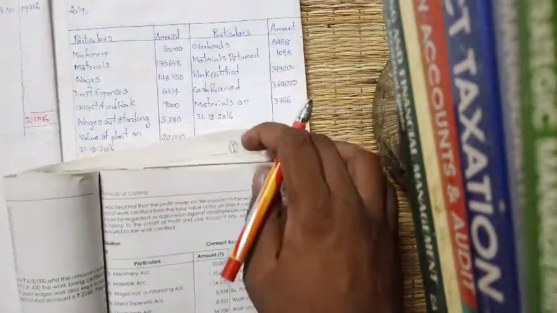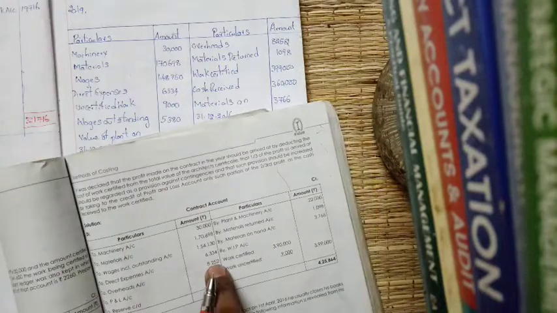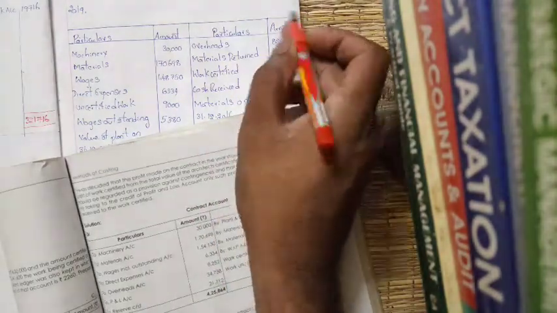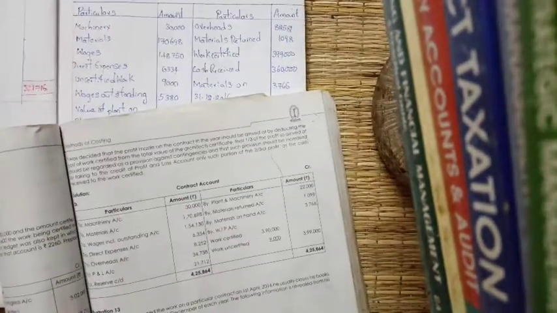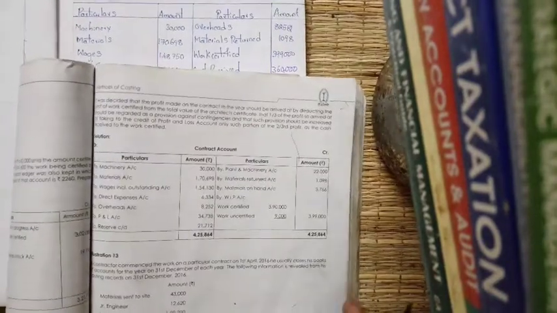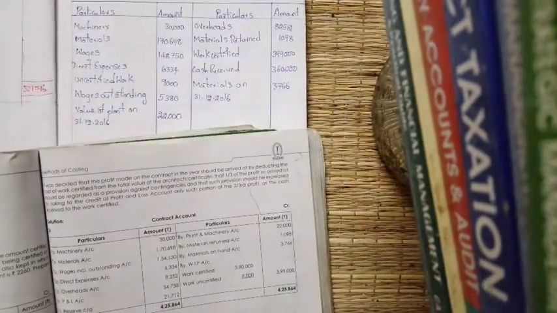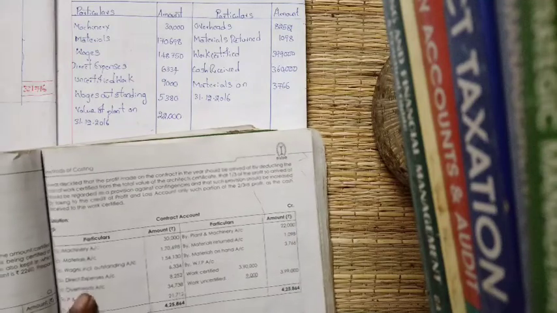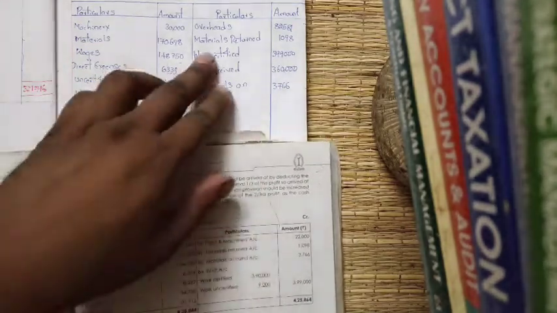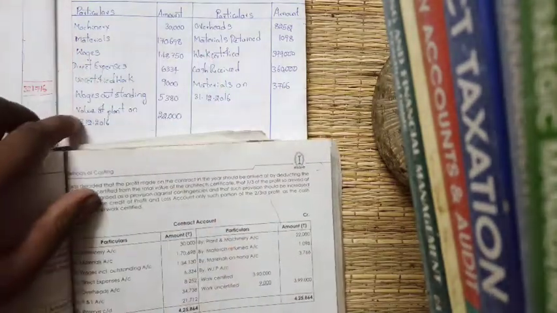Overheads are on the debit side of the contract account. Now the credit side: plant, value of plant is 22,000.